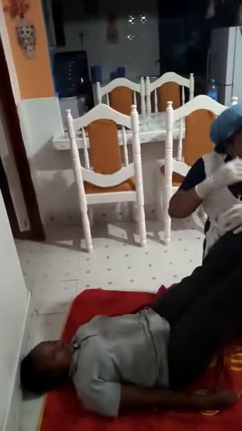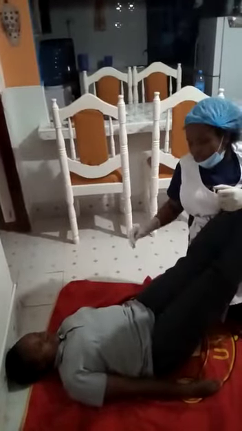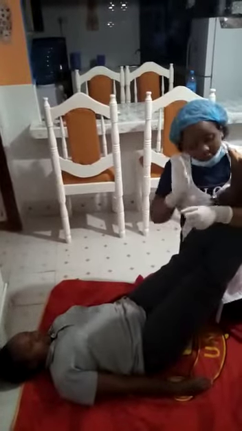I will ensure that the legs are above heart level. That is very necessary. If you have a stool or a chair, you can place the legs on it as you continue your survey. If there is someone else who can hold the legs, you can do that. But if there is no one, you hold them.